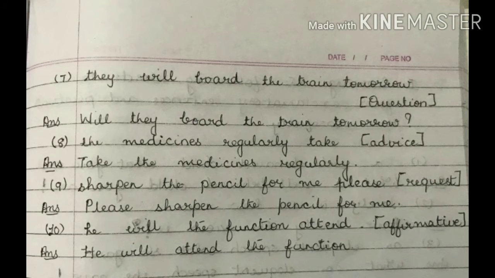And now the 7th sentence: they will board the train tomorrow. This sentence we have to change in the form of a question. So we know that for making it a question, we have to take the auxiliary verb as the beginning of the sentence. Then we write the subject and the predicate. So the answer will be: will they board the train tomorrow? And a question mark.